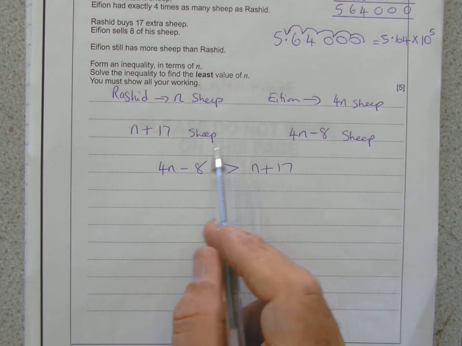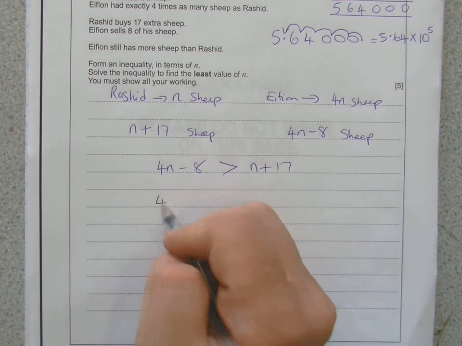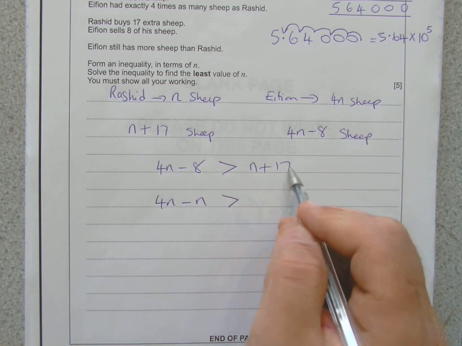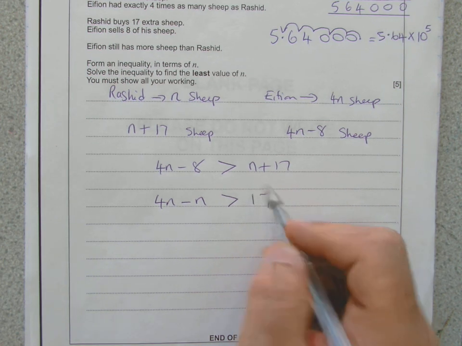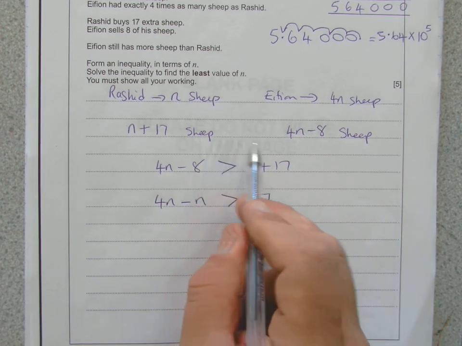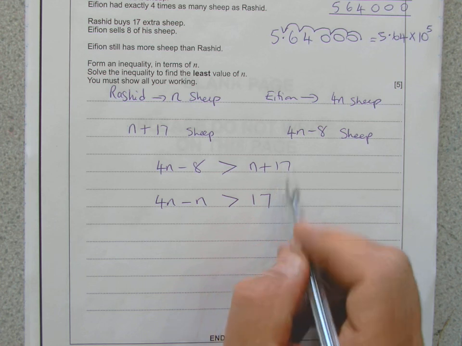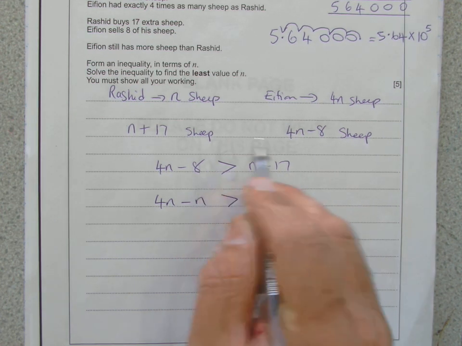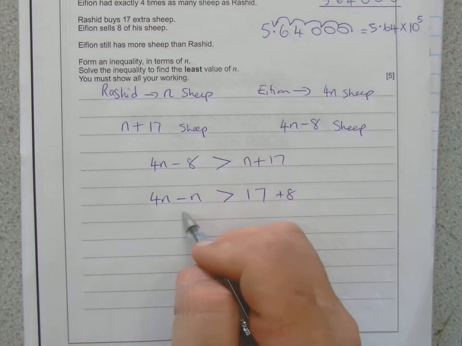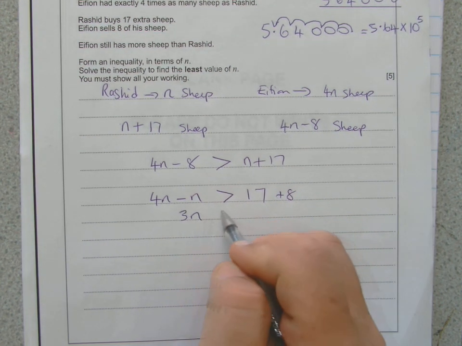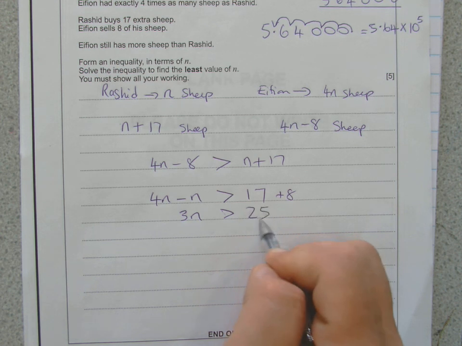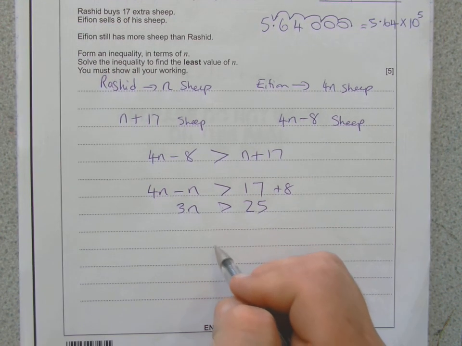So what we'll do, we'll take this n over, so it becomes 4n, and take the n over, it becomes minus n. And then on this side, we've got 17. And if we take that minus 8 over this side then, it becomes a plus 8. We're getting the n's on one side, and the numbers on the other side. So this will be 3n, and then work that out, you get 25. 3n is greater than 25.